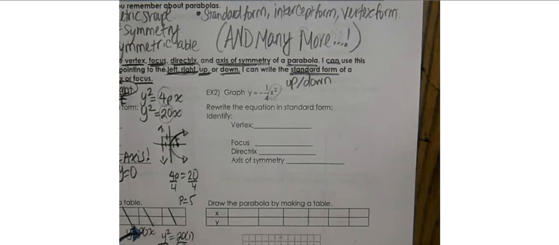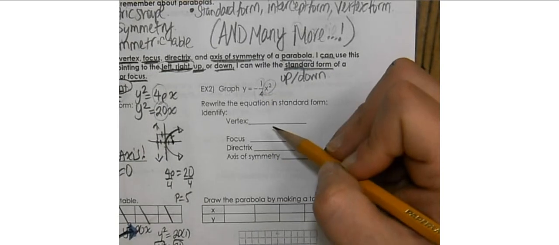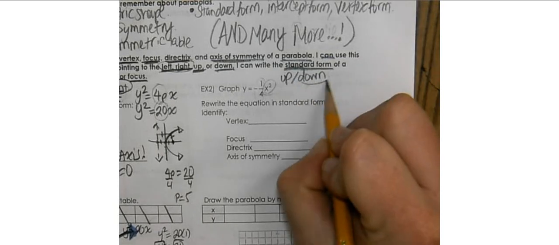In example number 2, we have ourselves y is equal to negative 1/4 x squared. It has an x squared in it, which means that it's going to be normal, what we're used to. So it's going to point either up or down. How can you tell if it's pointing up or down? It depends on the number in front. And the number in front in this case is negative, so that indicates that it's going to be pointing down.